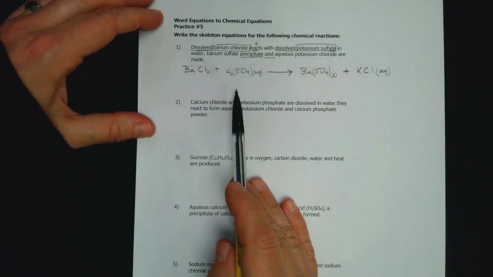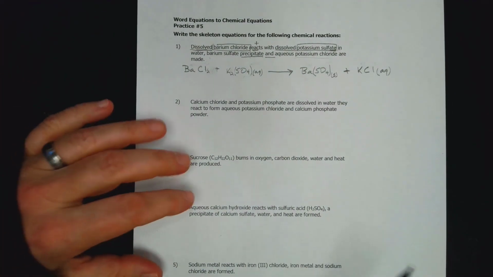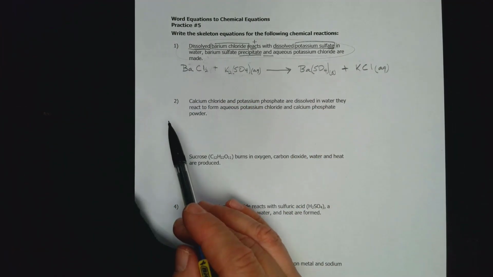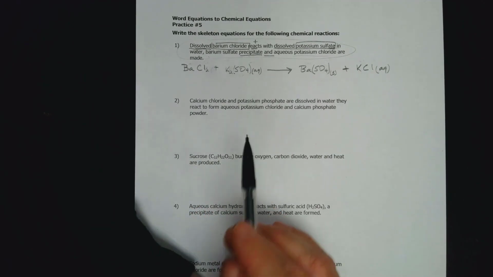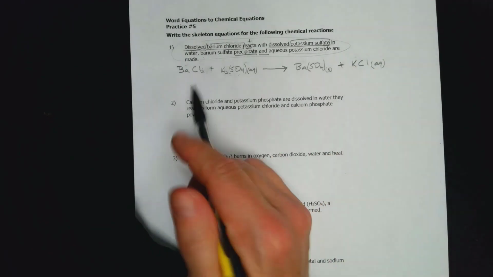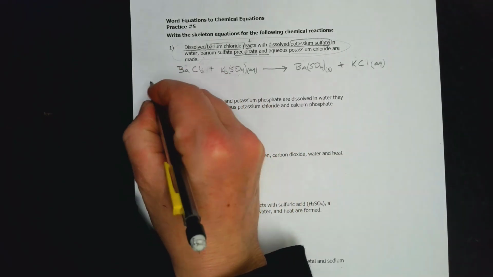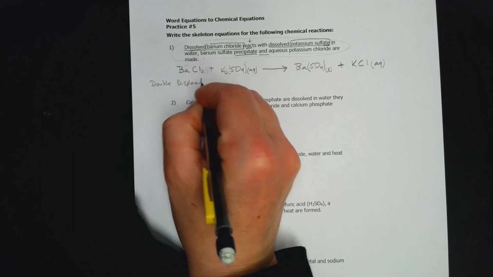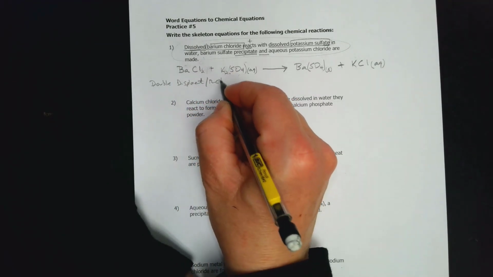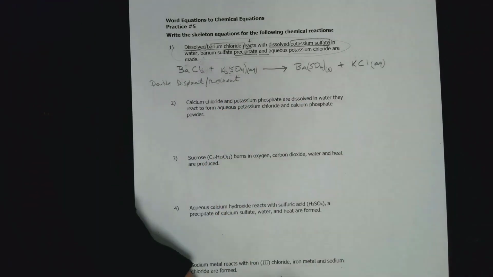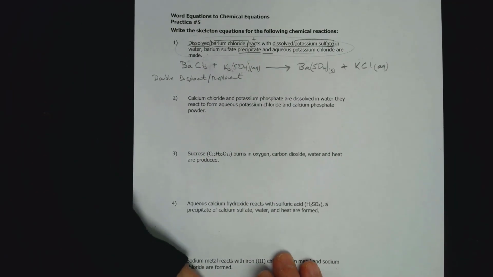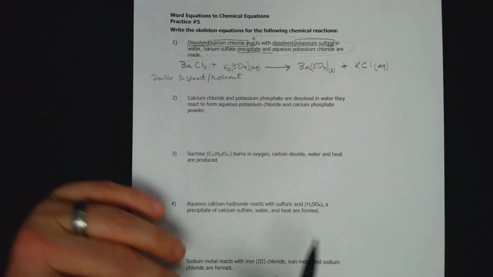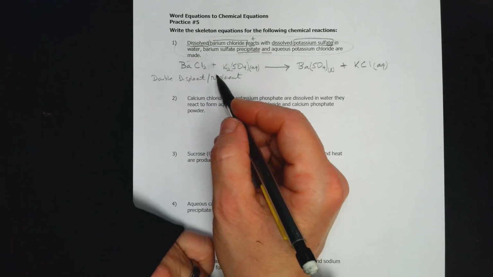This is a properly written skeleton equation for this word problem. Now, the next thing we want to figure out is what kind of reaction this is. I can tell just by looking at this that this is what we call a double displacement, and sometimes you hear it called a double replacement reaction. The reason is because we have essentially elements that are switching places during the reaction. Let me give you an example.